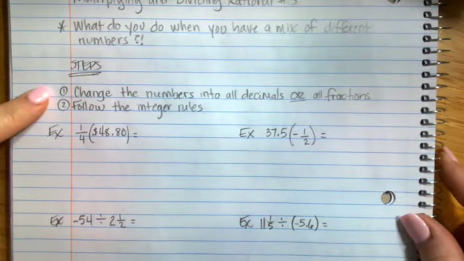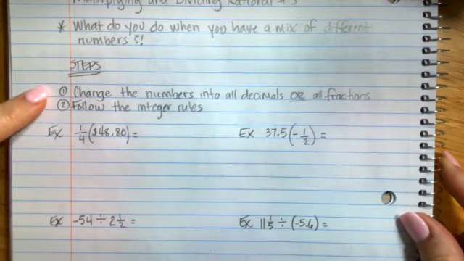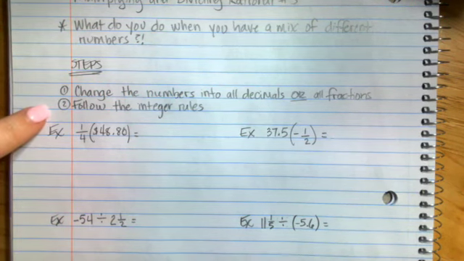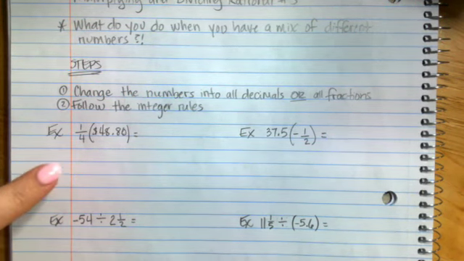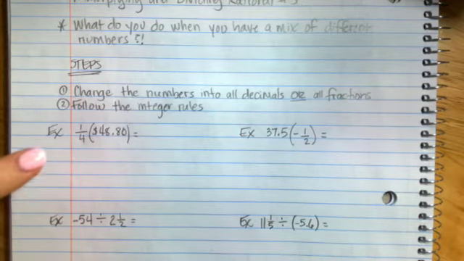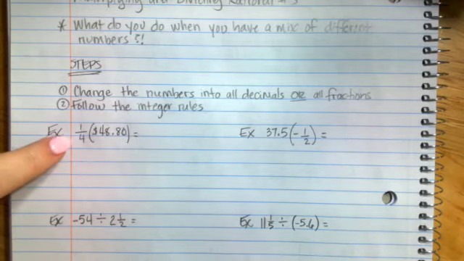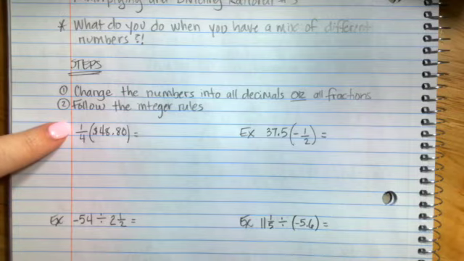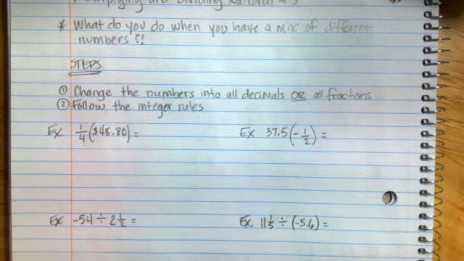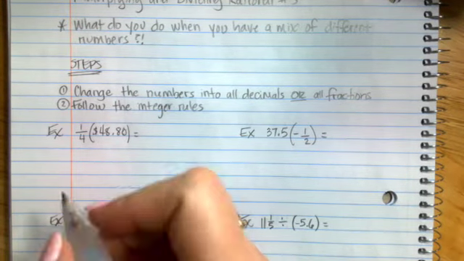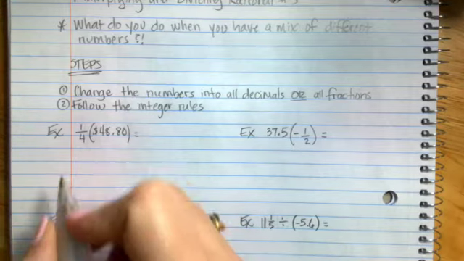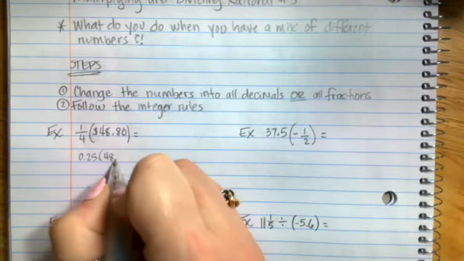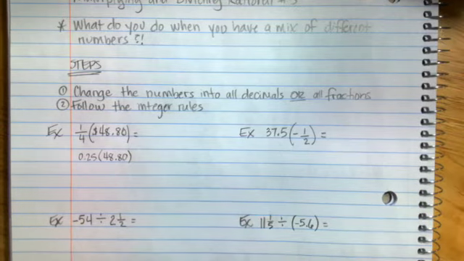Well, this first step is you need to change the numbers into all decimals or all fractions, whatever you are comfortable with doing. Then you need to remember to follow the integer rules, if it applies. A lot of times students that I've taught feel more comfortable with numbers in decimal form, so we're going to change everything into decimals. So 1/4 is a benchmark, which means you should know that 1/4 is 0.25. And we are going to take that times $48.80.